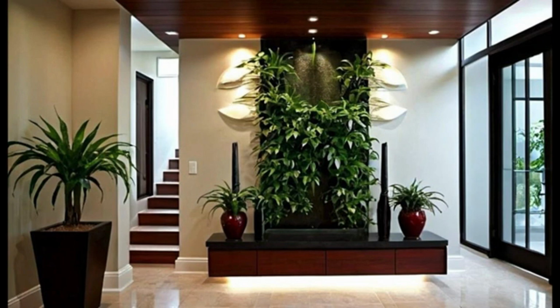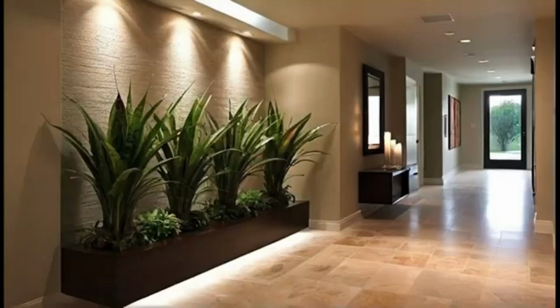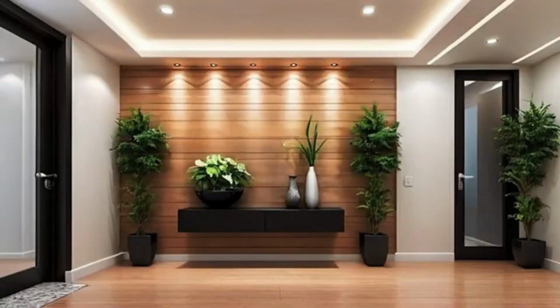74. Hanging baskets. Use hanging baskets for trailing plants. These can be made from modern materials like metal or recycled plastic for a contemporary look. 75. Indoor greenhouses. Create small indoor greenhouses with glass panels and metal frames. These can house tropical plants that need higher humidity.